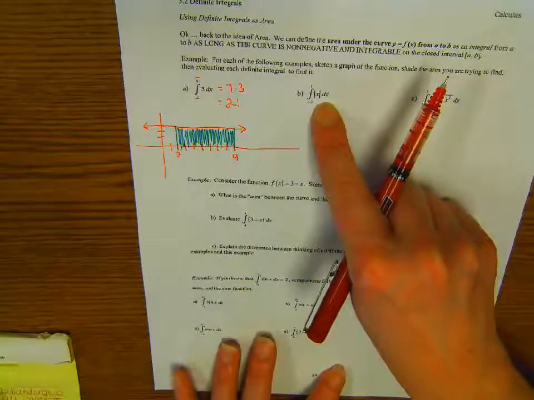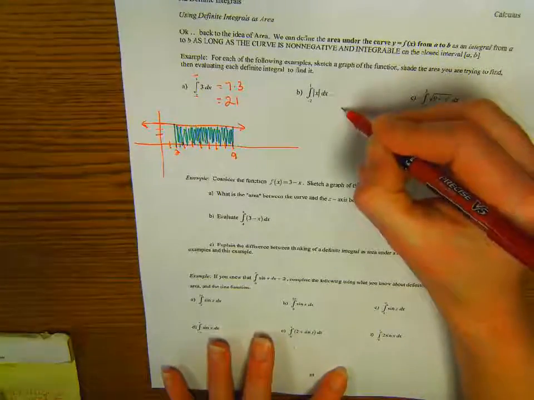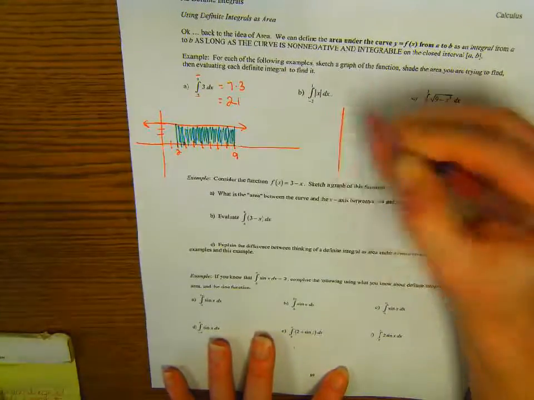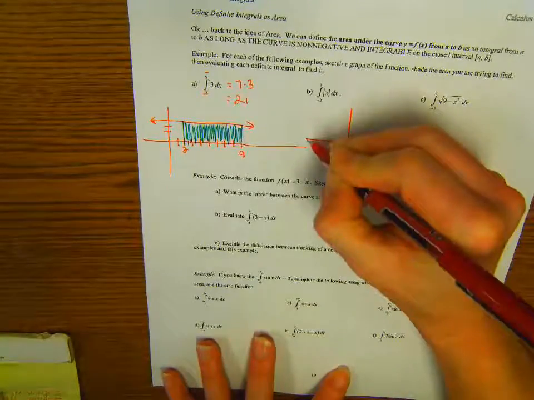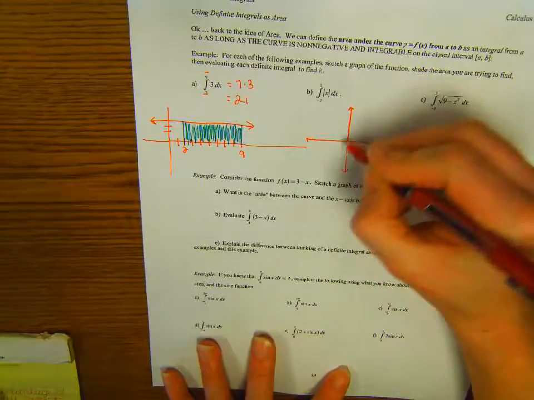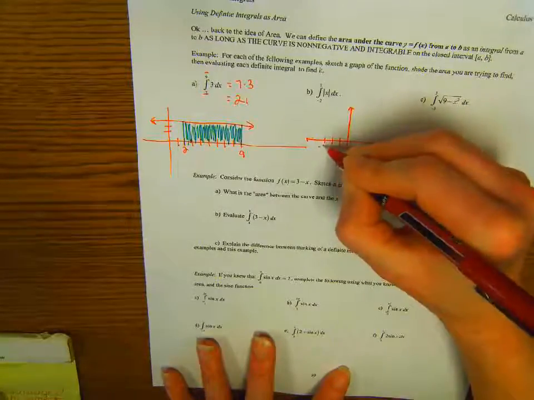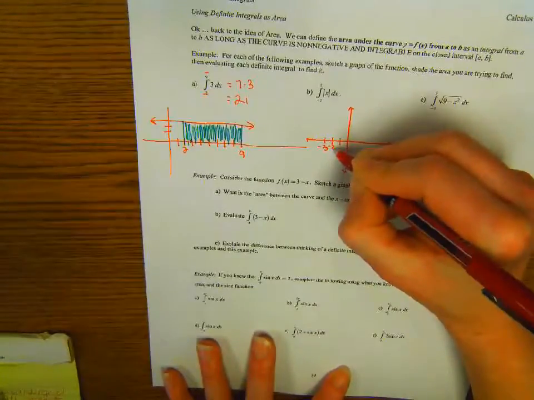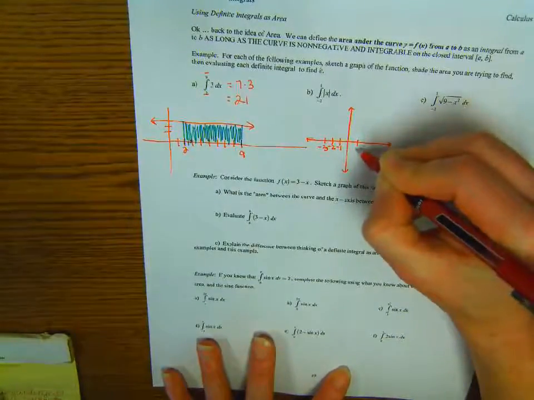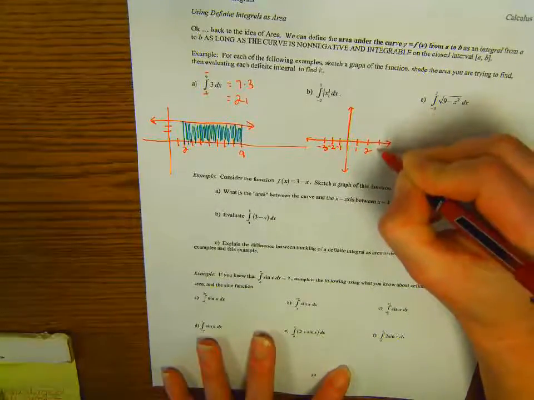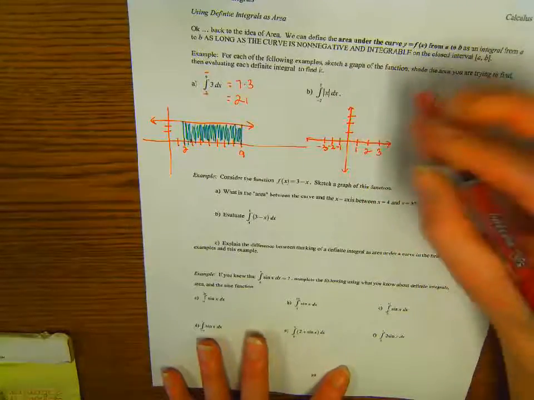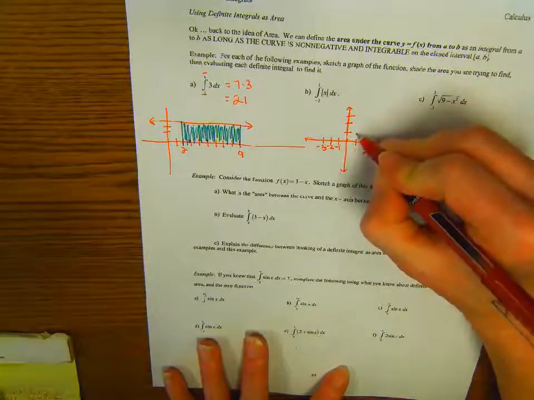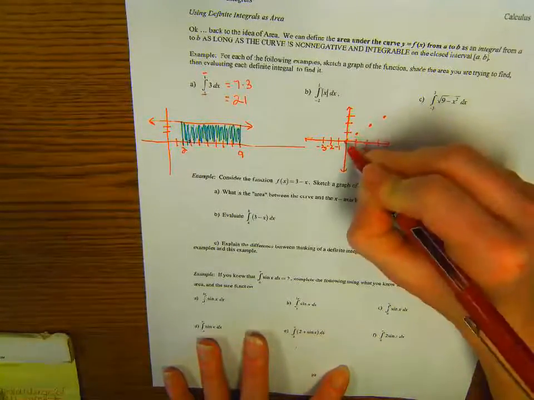This is an absolute value. Let's graph this. -3, -2, -4. 1, 2, 3. Okay, I'm going to just go ahead and graph it, and then I'll cut off the interval that I asked for.